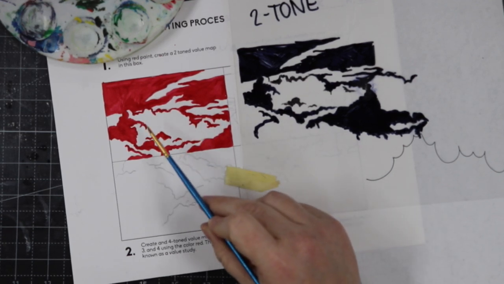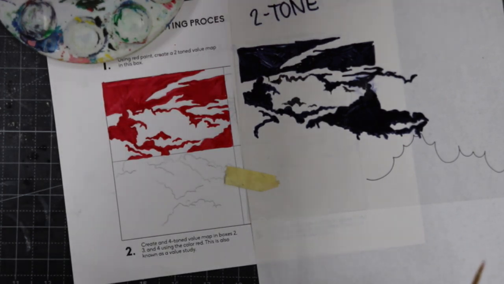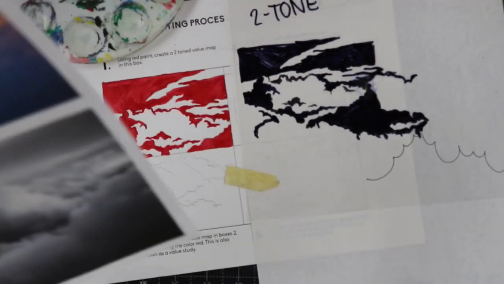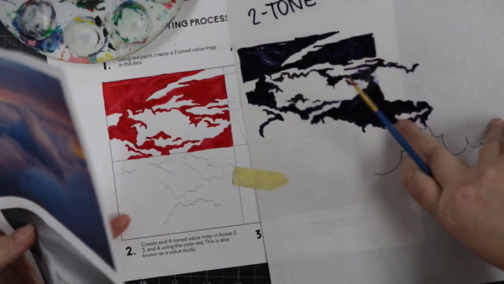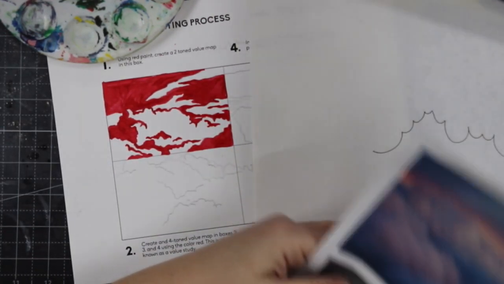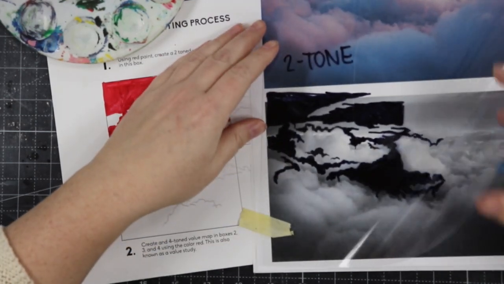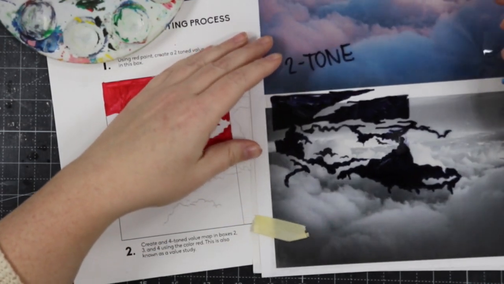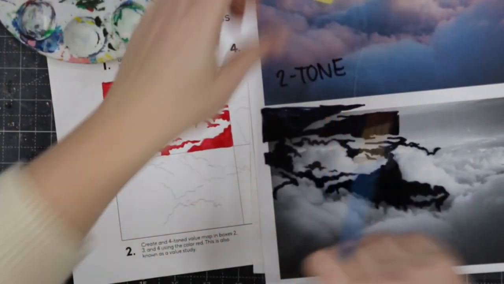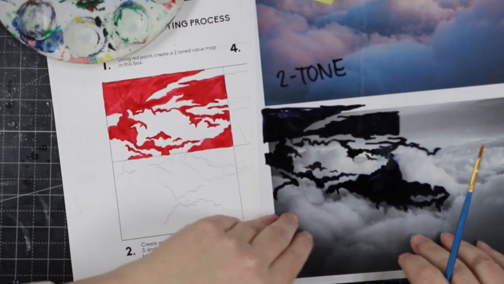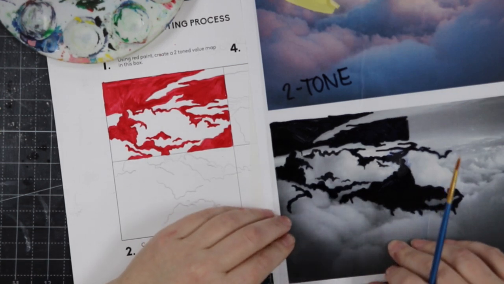I might need something in this area, so I'm going to look at my black and white one and see if I can find something to put in there because it's looking a little bit flat. So I'm going to put my two-tone one right back onto my black and white picture, get that lined up, and see if I can put in a little bit more detail here.